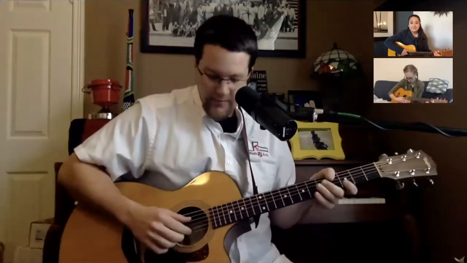I will say, if you are using the baby G, just be sure you're only strumming those bottom 4 strings. If you're strumming the E or the A, it's going to sound real muddy because those aren't part of the chord. So be sure you're just strumming the bottom 4 strings.